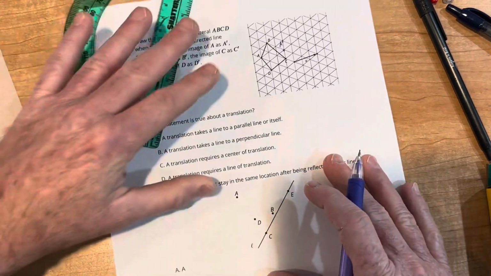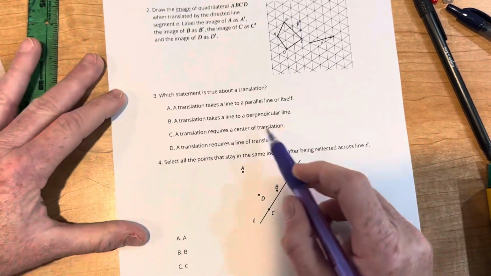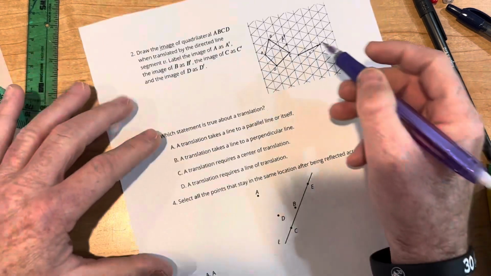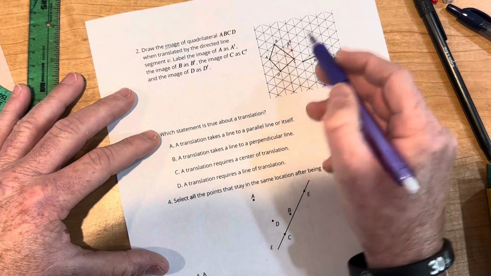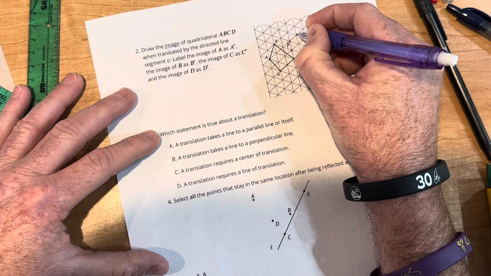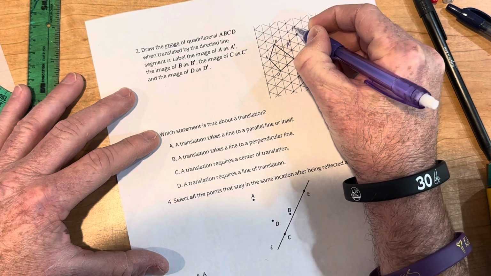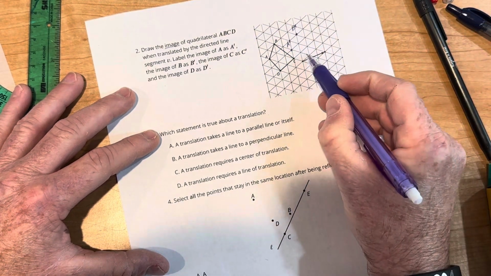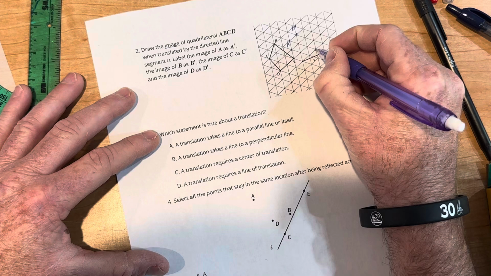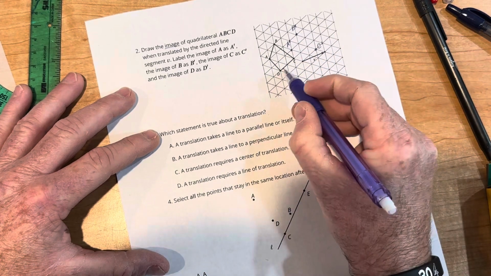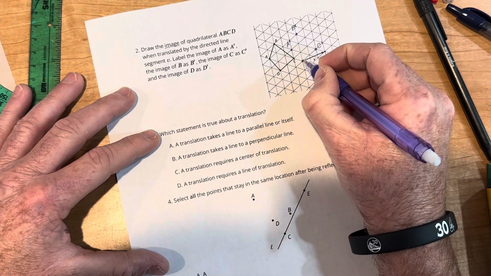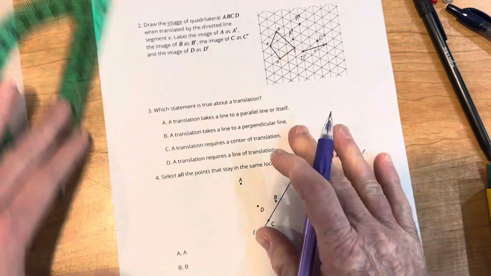Well, I'm going to use this example to explain number 3.